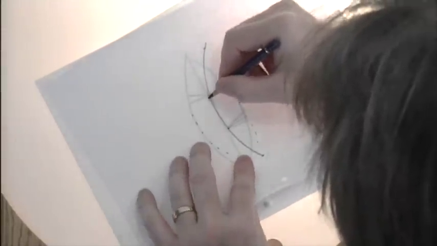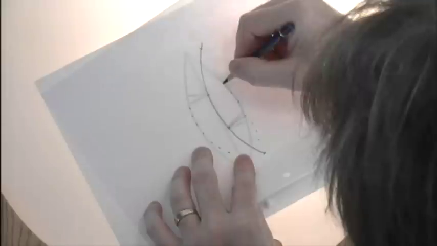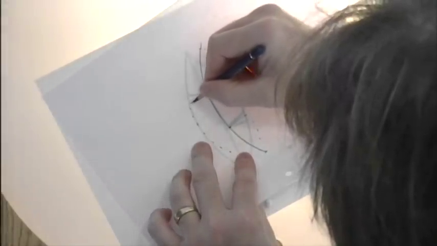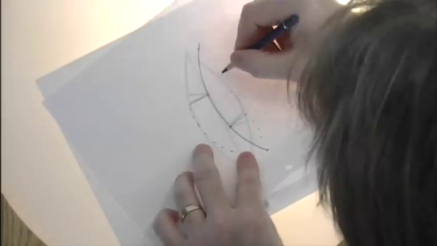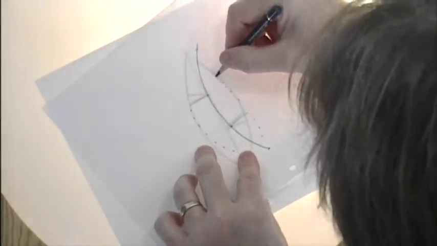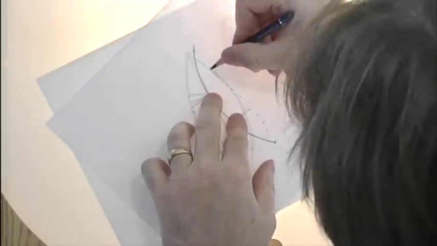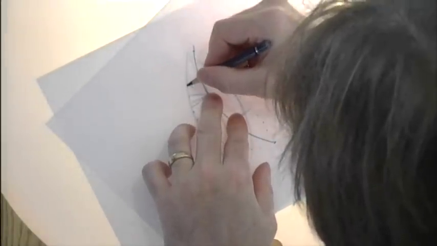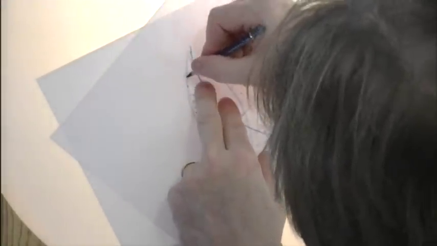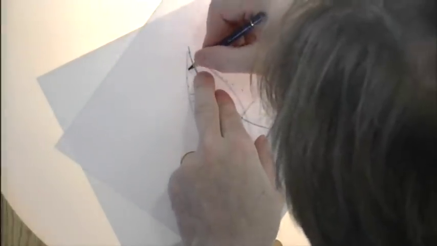So what I'm doing is I'm creating a series of dots on this that will help me to start to figure out where exactly the overall volume is on this. Then what I can do is come back and simply connect all my dots together to create the final finished line.